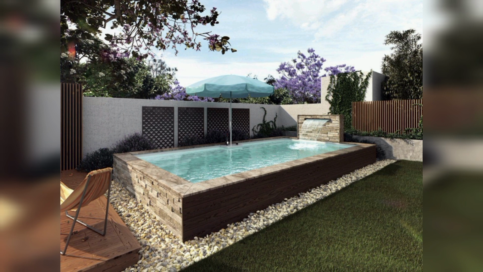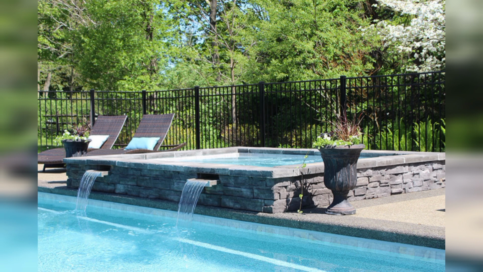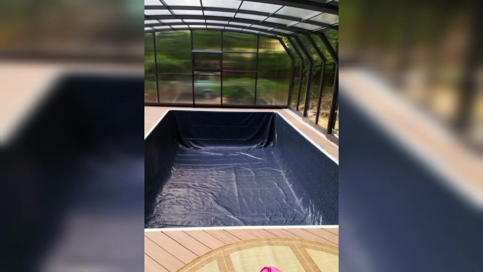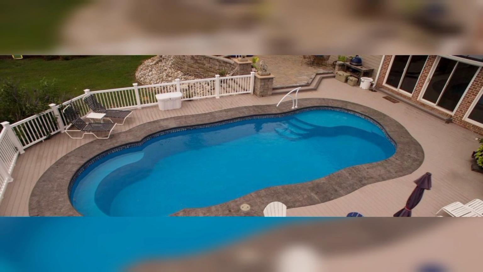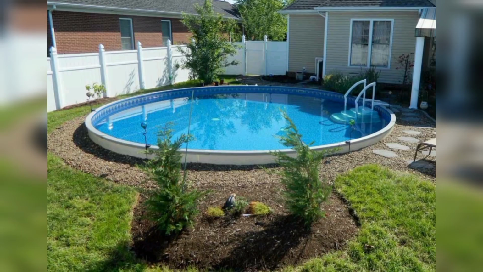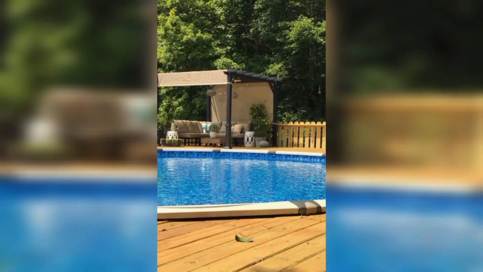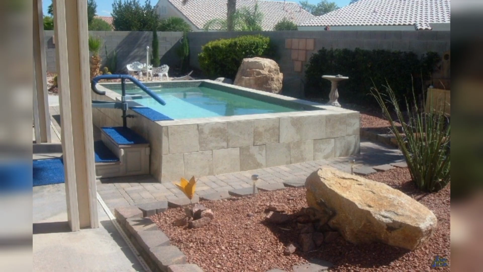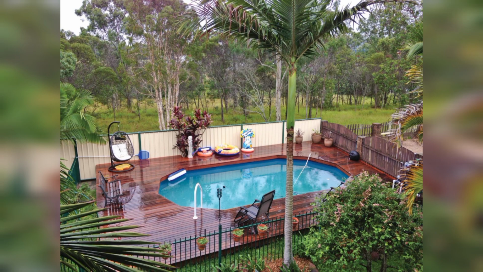Chapter 1. Understanding above ground fiberglass pools. Above ground fiberglass pools are an innovative alternative to traditional in-ground pools. These pools are made using high quality fiberglass reinforced with resin to create a fast and long lasting structure.